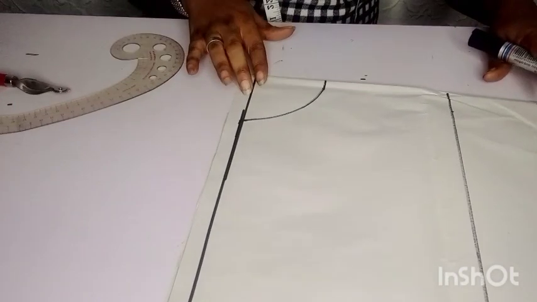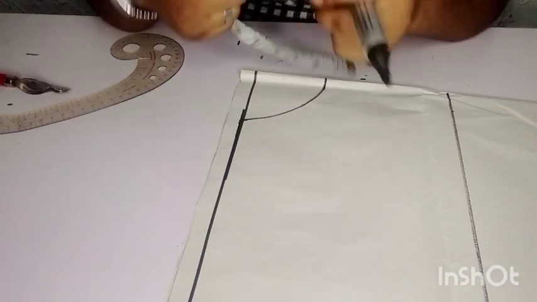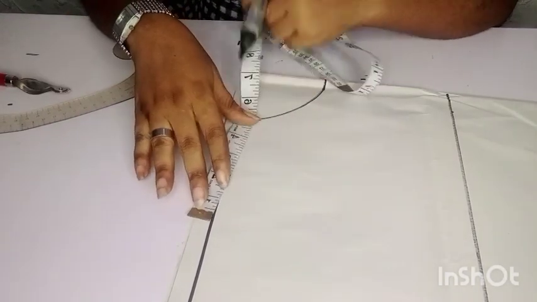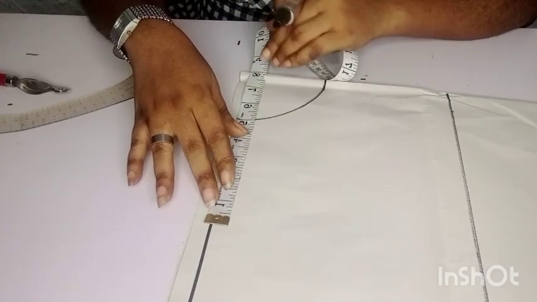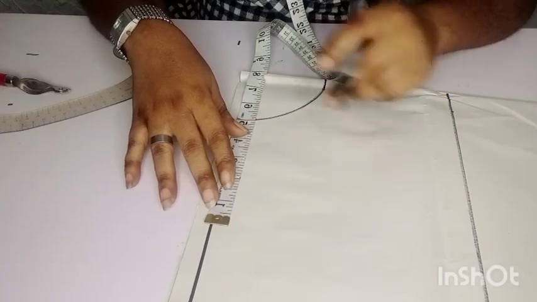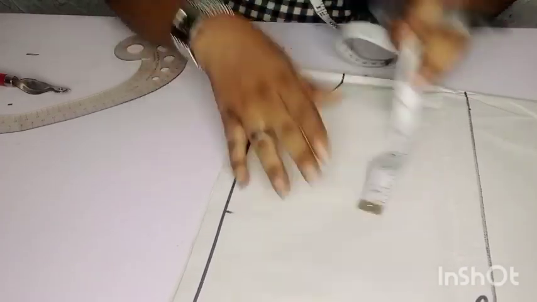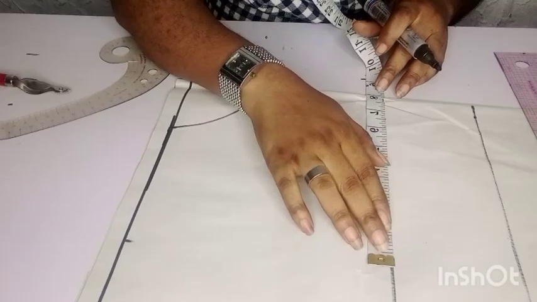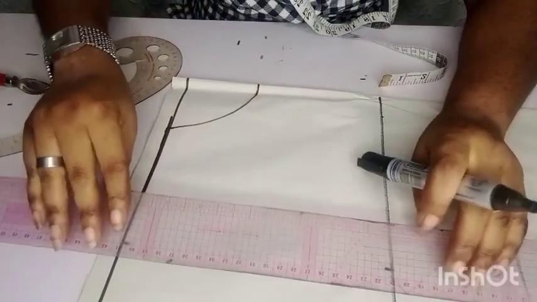So we are going to impute our shoulders now. Our shoulder is also known as back. Some people refer to it as back. You can call it shoulder or you can call it back. So the client's shoulders is 16 inches. You divide the shoulders by 2, so you are going to have 8 inches. You also bring the 8 inches down here, which is the chest line. And then you connect.